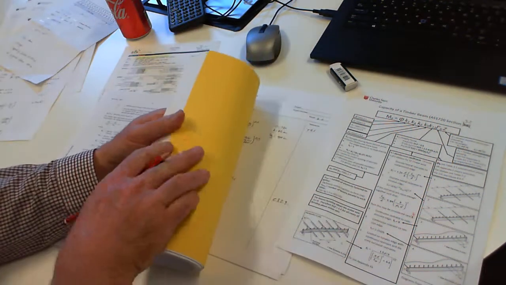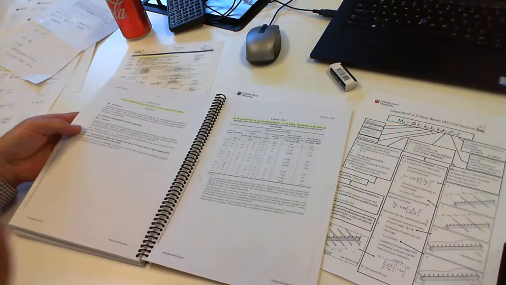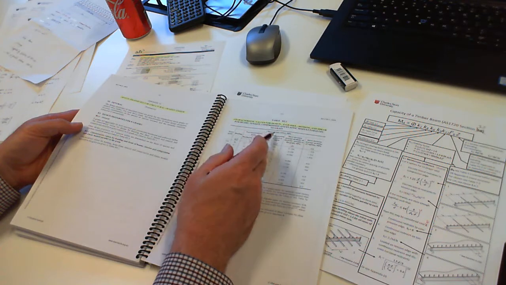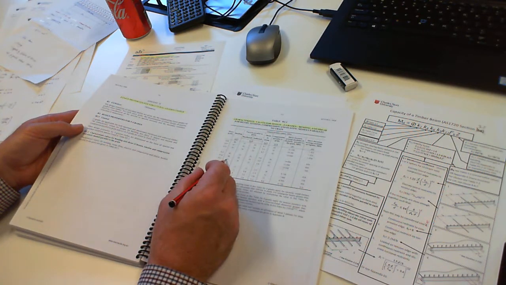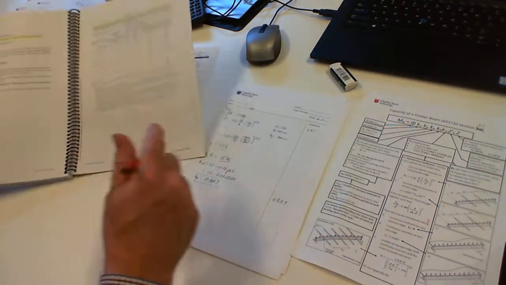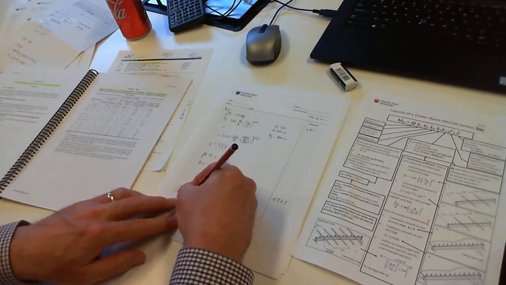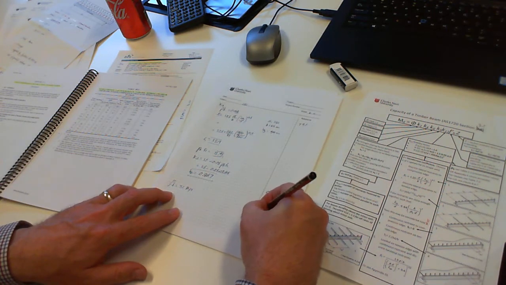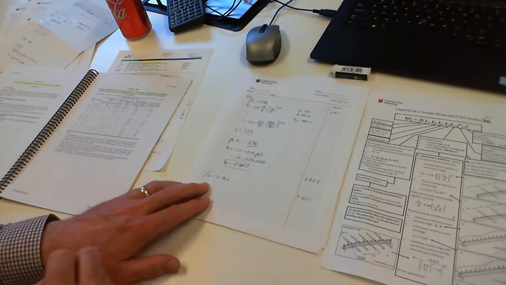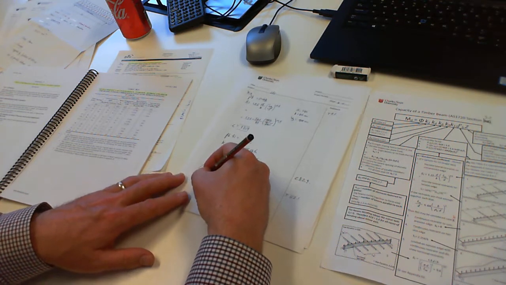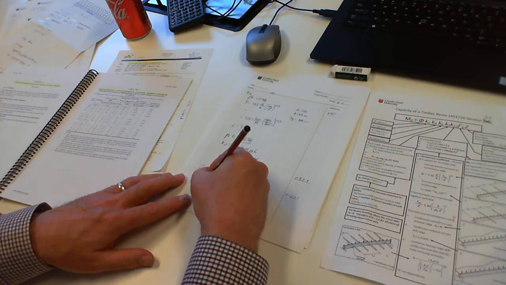To do that, we have to go to Appendix H. Appendix H.2, and the book opens there naturally. And FB, the characteristic value in bending for an F11 beam, is 31 MPa. So FB equals 31 MPa, and that comes from Table H2.1.